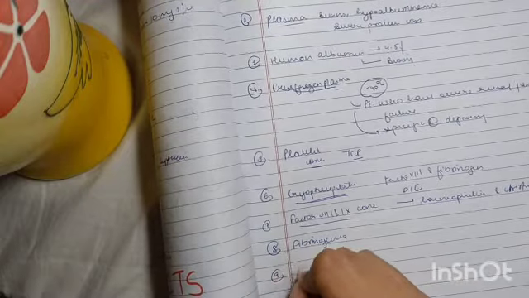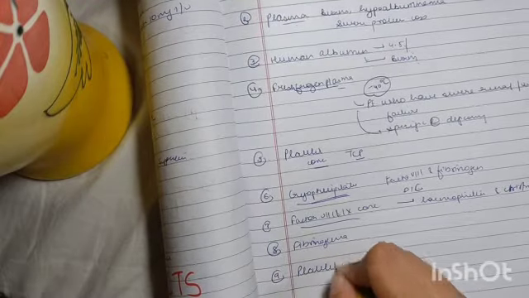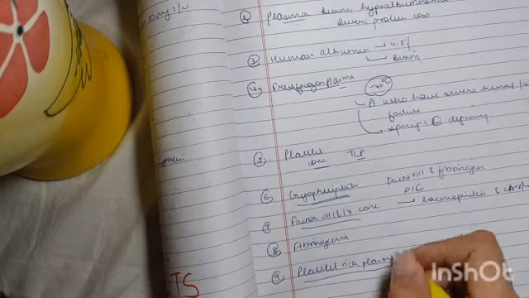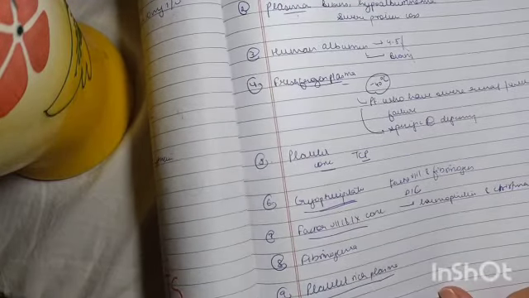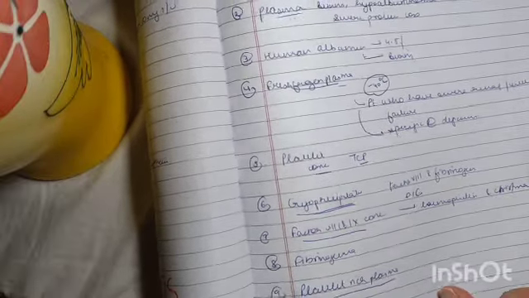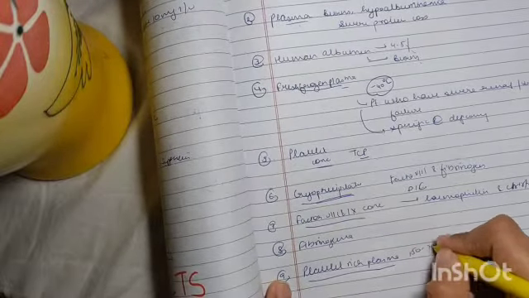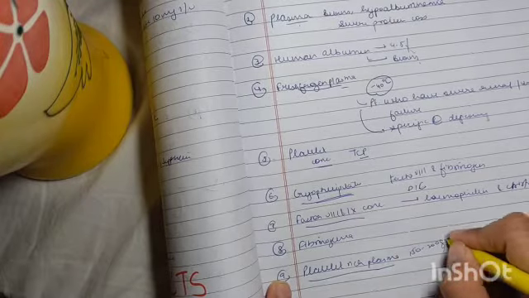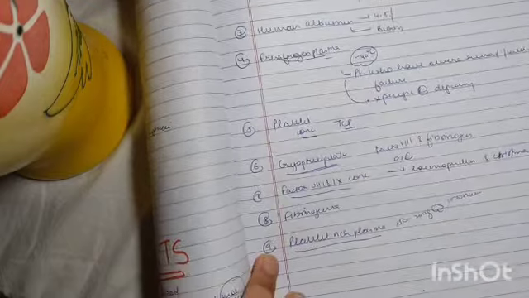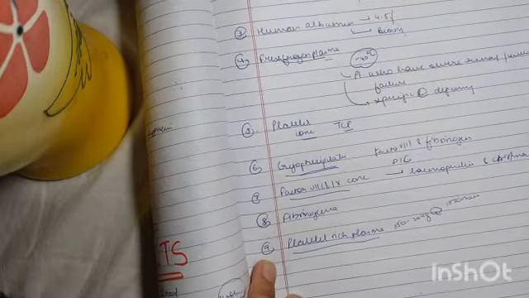Then platelet rich plasma. This is basically when we centrifuge the plasma at around 150 to 200 g for 15 to 20 minutes, and then we get this. This is also used in platelet disorders.